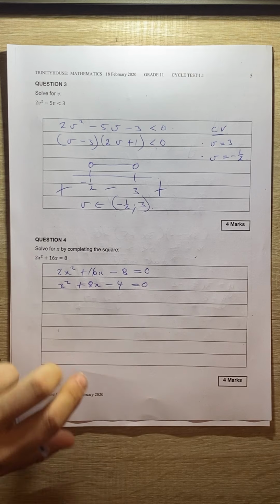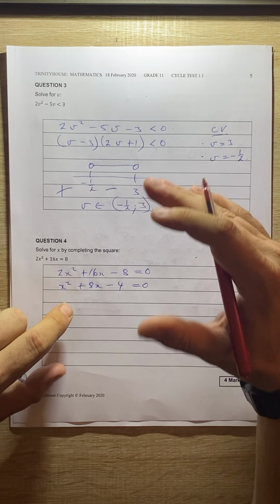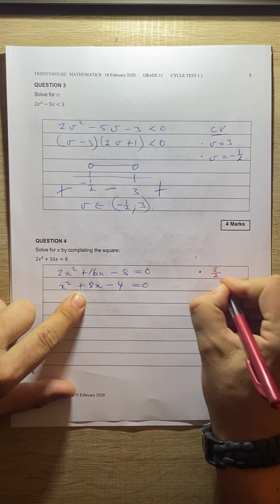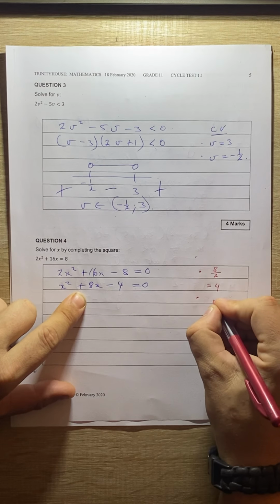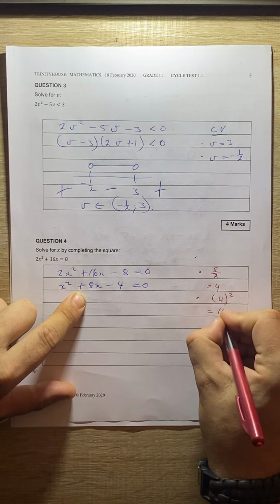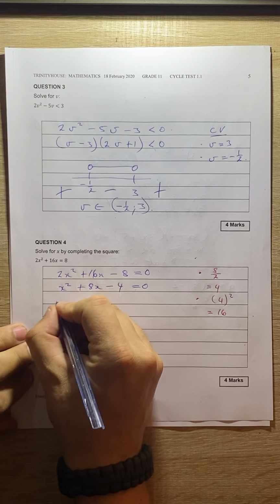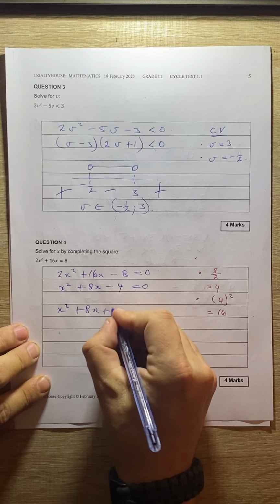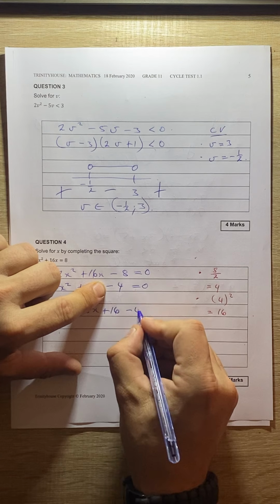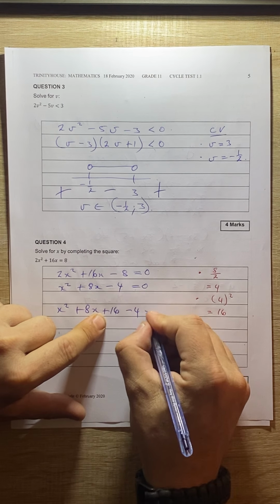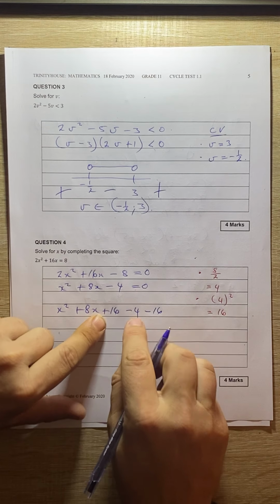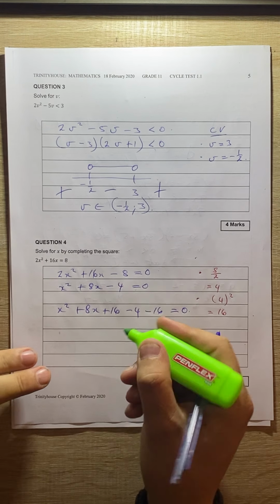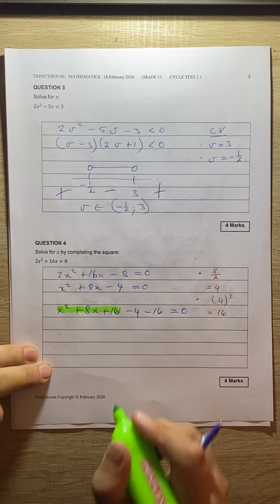Now remember, the next thing that we do is we take half the coefficient of x. So here's our coefficient of x, which is 8. So I take half of 8, which gives us 4. Then I take that 4 and I square it, and I get 16. So we get x squared plus 8x. I add in that 16 over here, plus 16, then minus 4. But because I added in a 16, I must take away the 16, to keep to the original equation, equals 0. And what we've done there is we have created a perfect square. This thing over here is a perfect square.